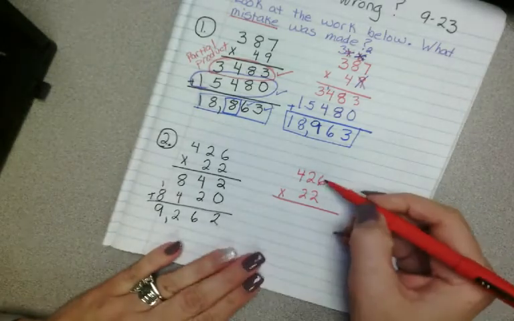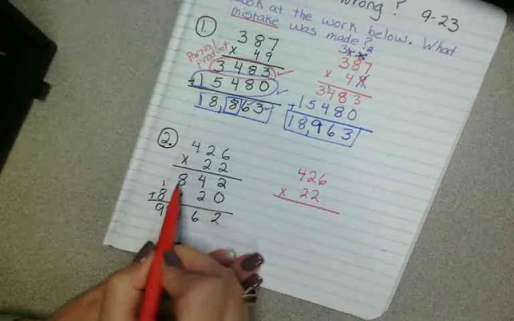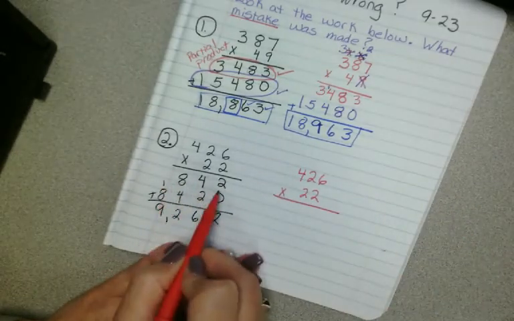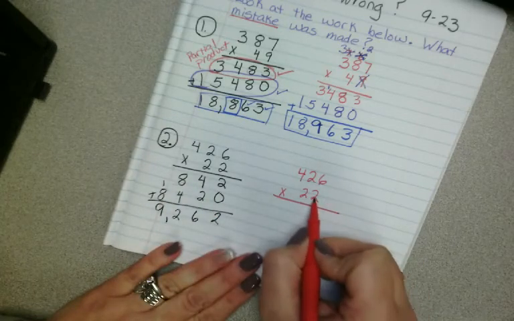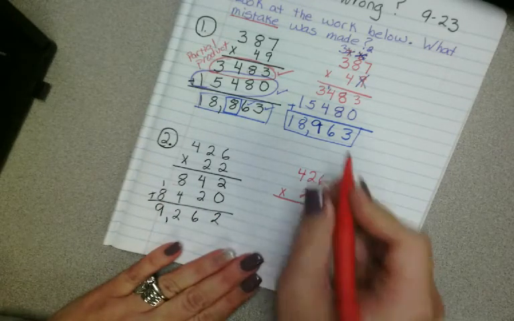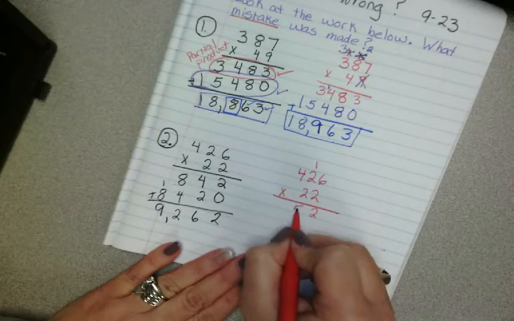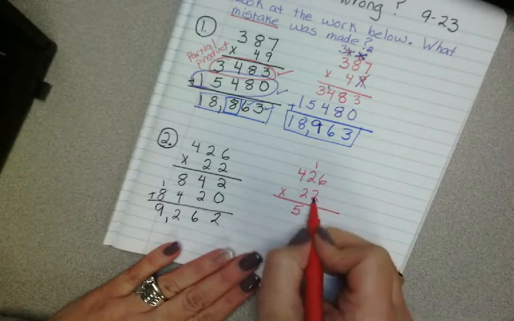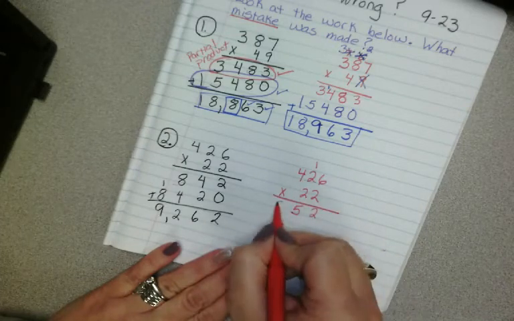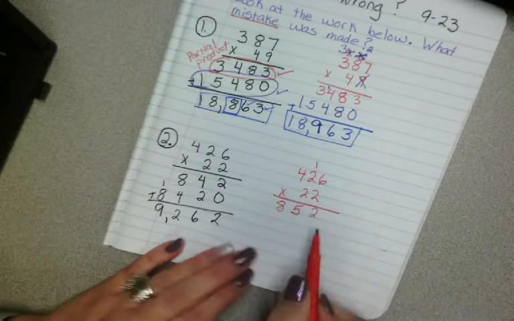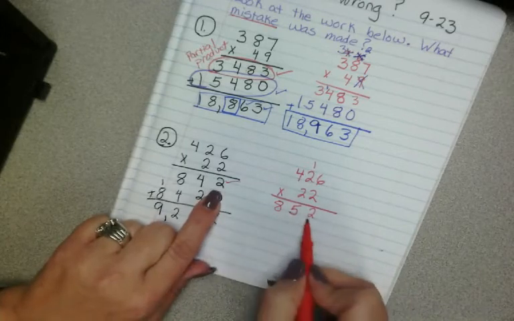So we're going to start with our first partial product. We're going to see if these two match up, okay? So 2 times 6 is 12. 2 times 2 is 4, plus 1 is 5. And 2 times 4 is 8. Okay, now let's double check here. This one checks out. Uh-oh.